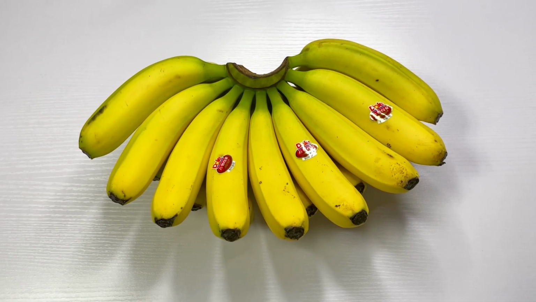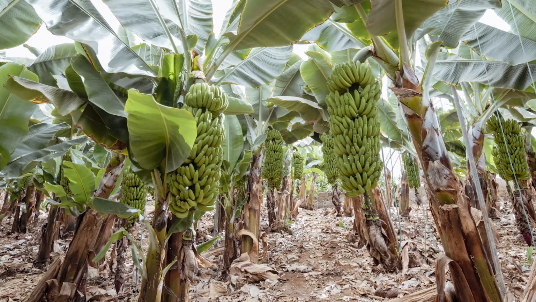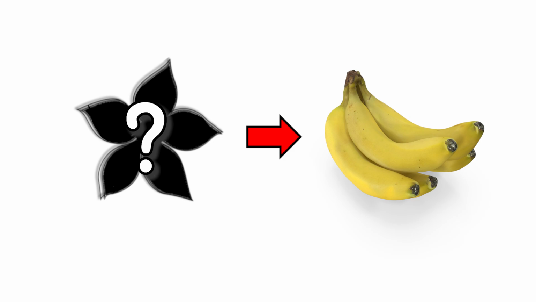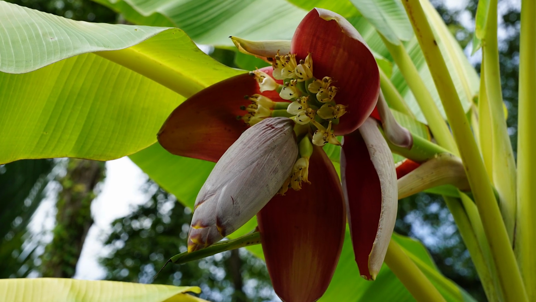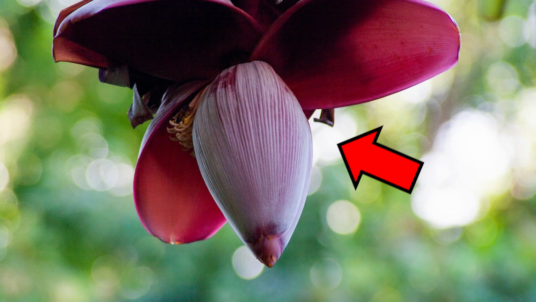A banana is a fruit that comes from plants belonging to the Musa genus. If you understand the characteristics of banana flowers, you can learn more about bananas. The flower of a banana is often mistaken to look like this. But in fact, that is not the banana's flower.